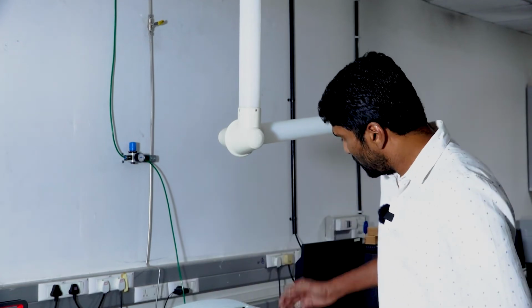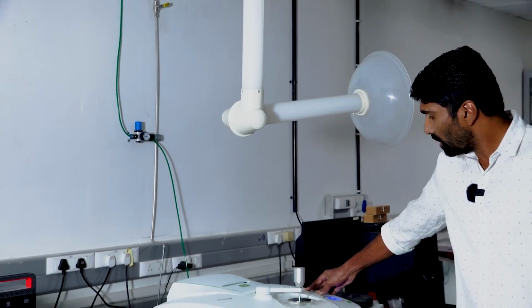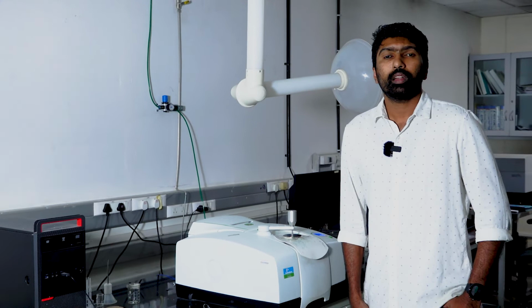Currently you are at the Characterization Facility of the Center for Nanoscience and Engineering, and we will be demonstrating how to use an FTIR facility and how to interpret the data. This is the FTIR spectrometer, and FTIR stands for Fourier Transform Infrared Spectroscopy. As the name suggests, it is an infrared spectroscopy which deals with the vibrational spectra of a molecule.